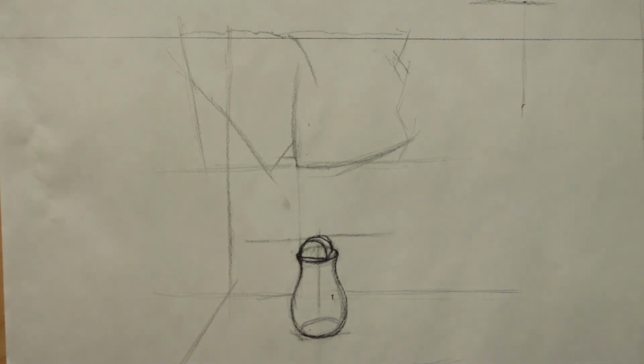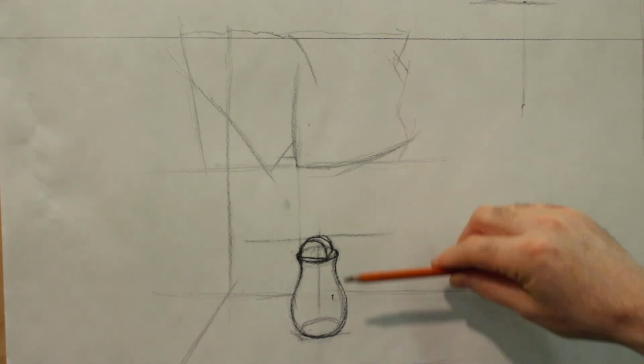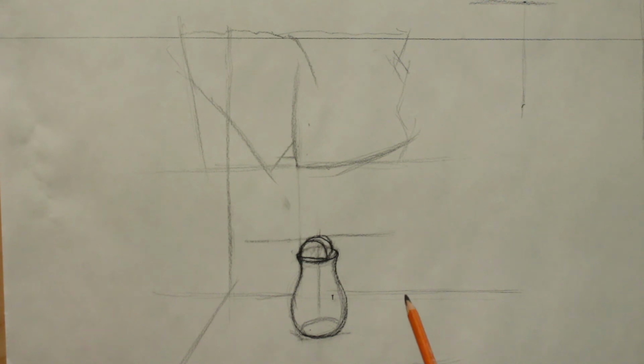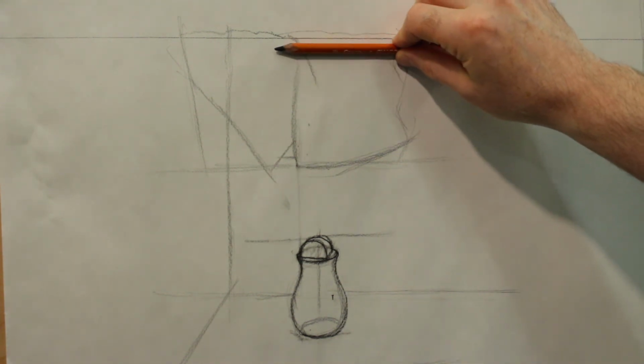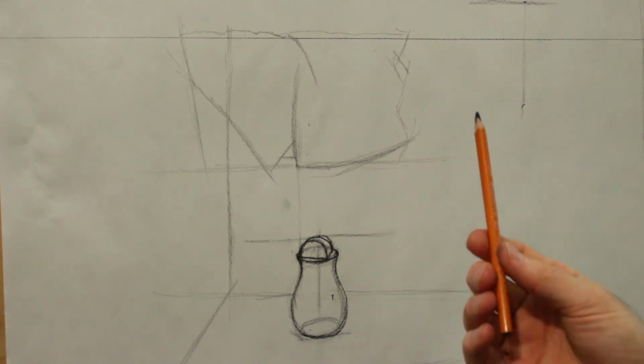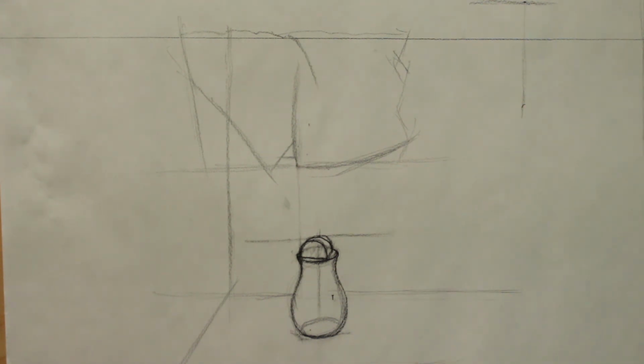So I hope that clarifies how to measure. Now, one of the drawbacks to having your horizon line on the page is the objects end up being really, really small. And you may not want that. But otherwise, it's a good thing to know how to do. It's going to be very, very important.